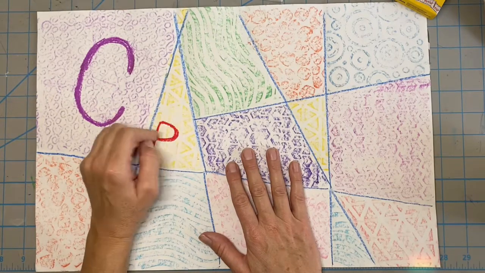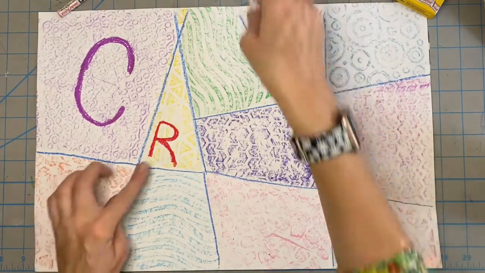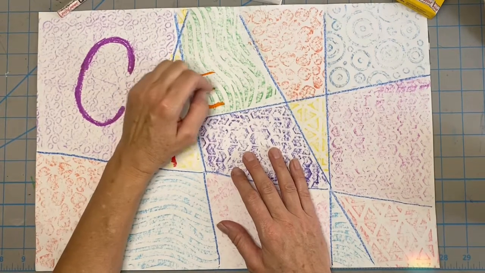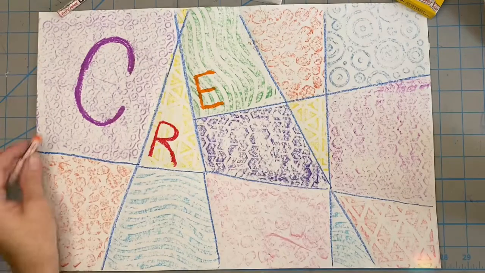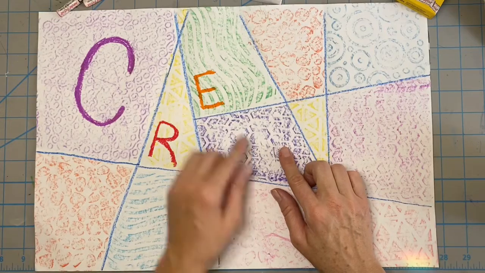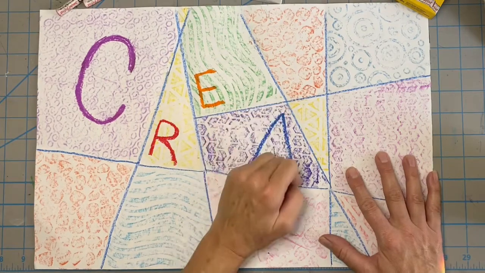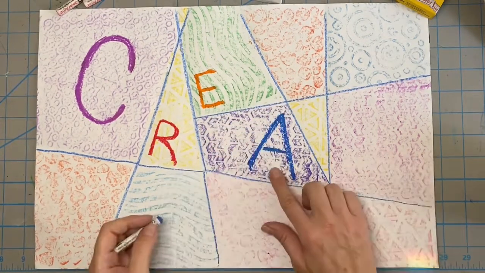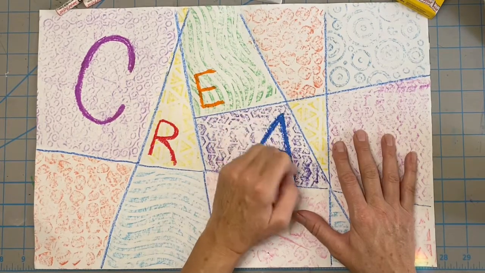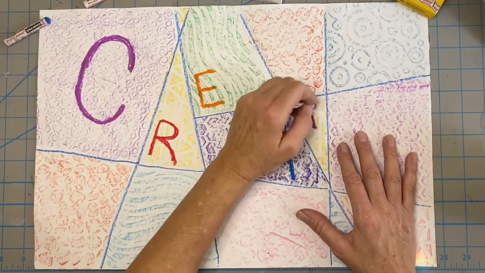R. Maybe I'll do orange since I used red here. E. What would look good on here? I feel like I need another dark color. Maybe this dark blue. A. And that one kind of doesn't stand out quite as much because of the color being similar to the purple, but it looks okay. C. T.